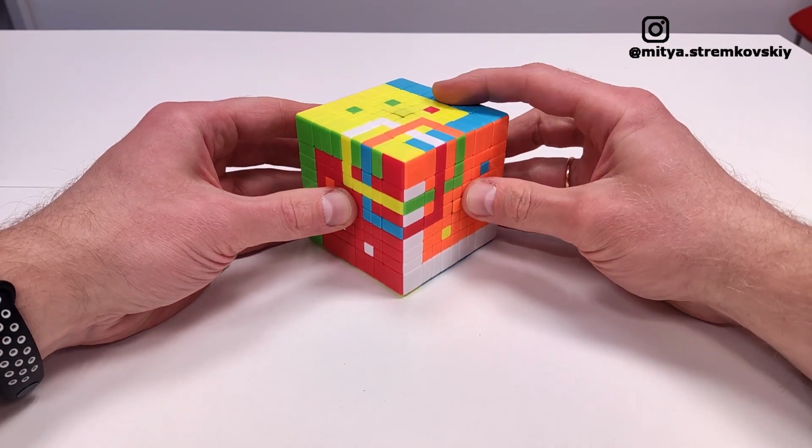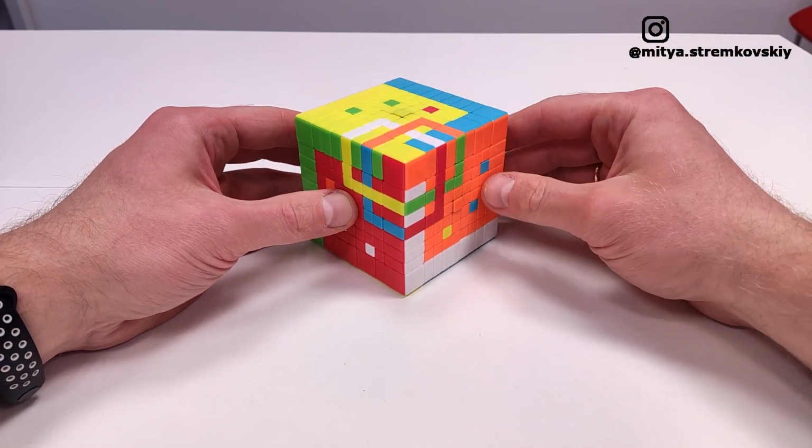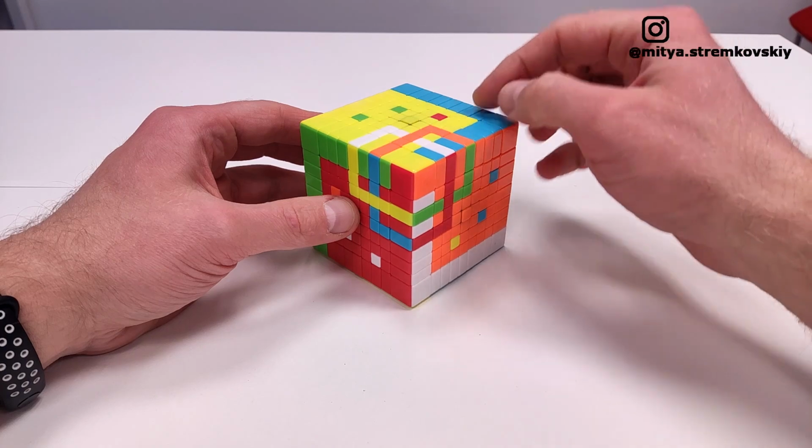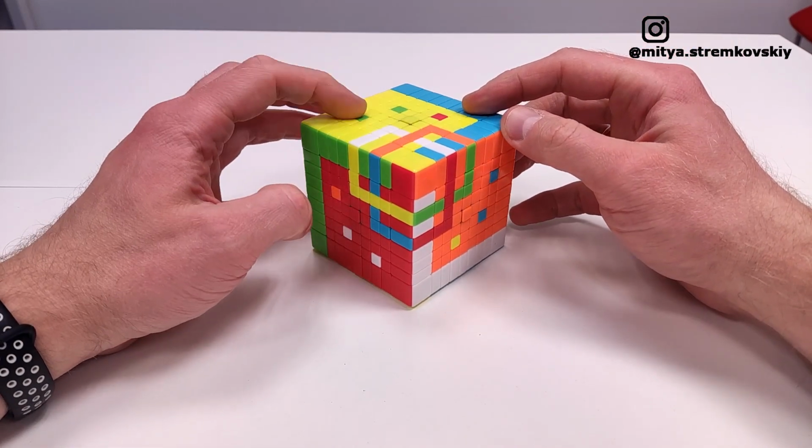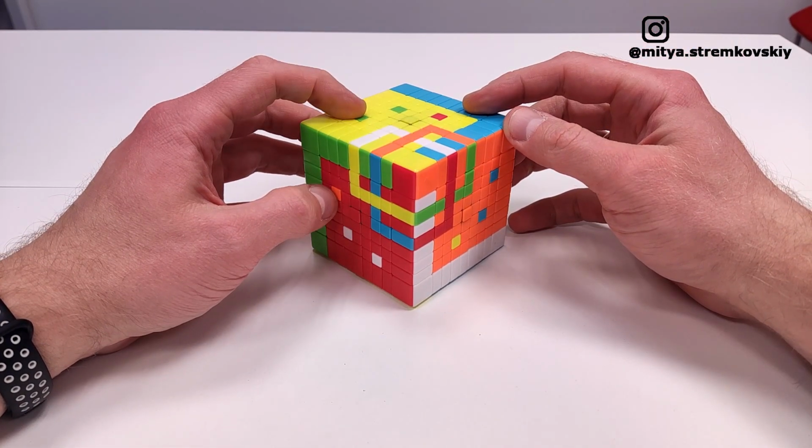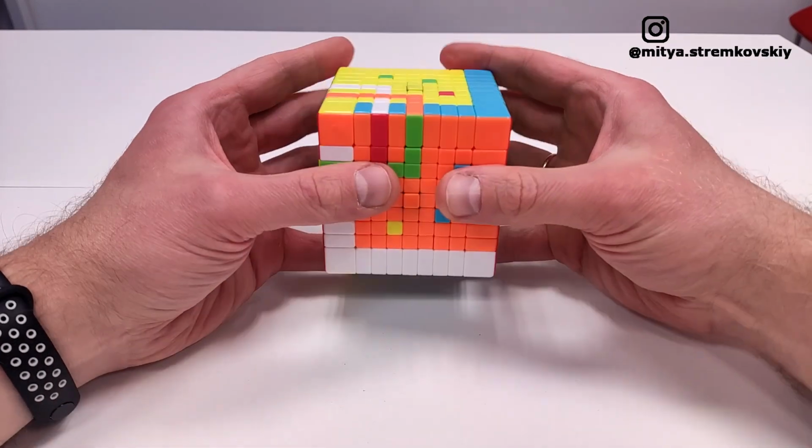And now we see that we have green, which perfectly matches the center, but we don't like this green, and I will probably put blue here.